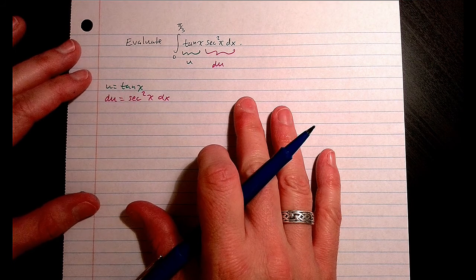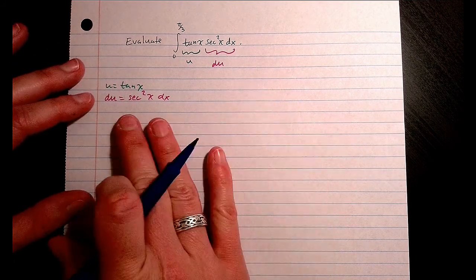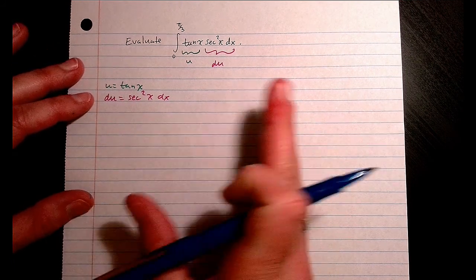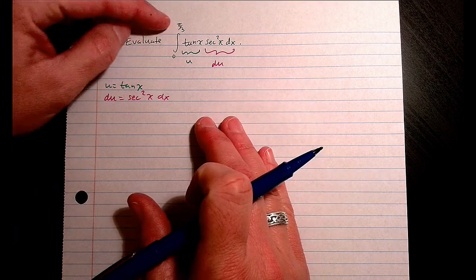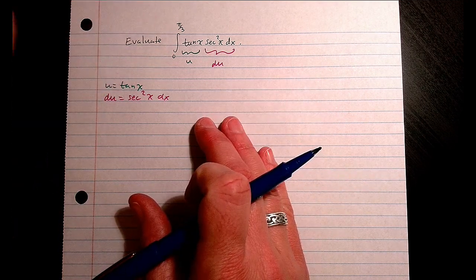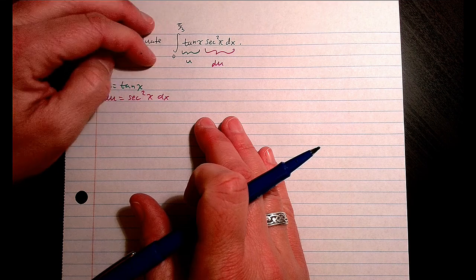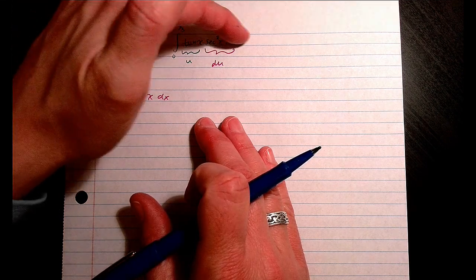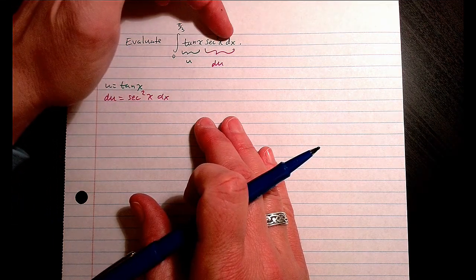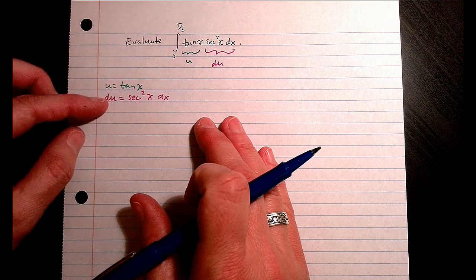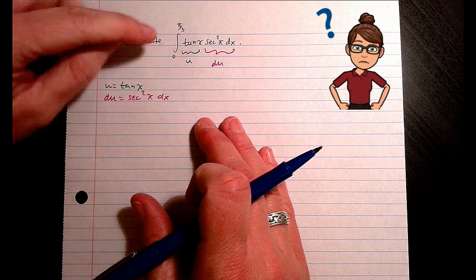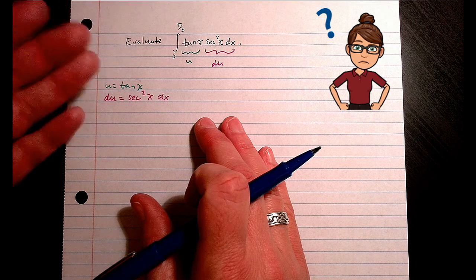At this point now, if we weren't doing a definite integral, we would go right into rewriting our problem and we'd be good. But we have bounds to worry about. Here's the thing. These bounds only work when the function, the integrand, is in terms of x. We're going to change it in terms of u. So what that means is we have to also change the bounds. Here's how you do it.